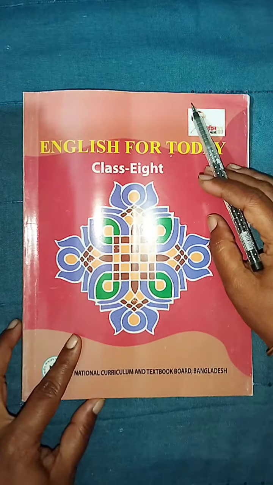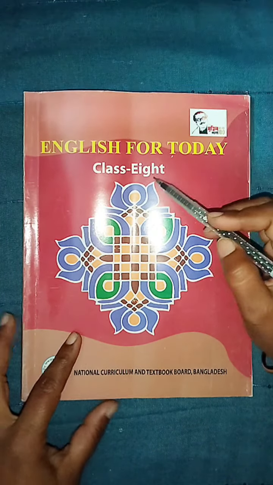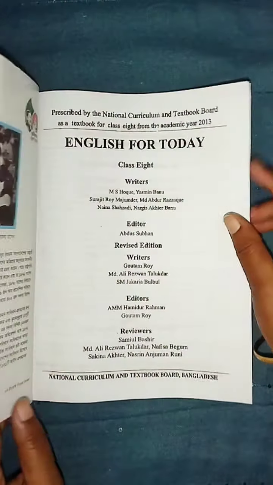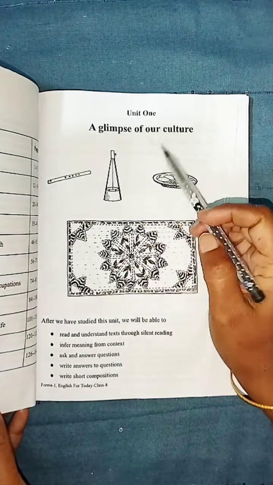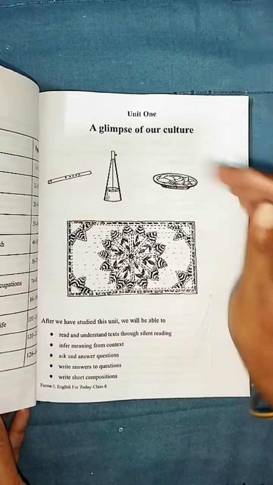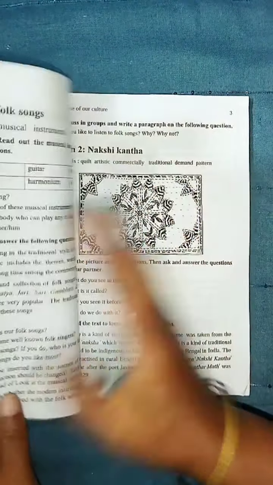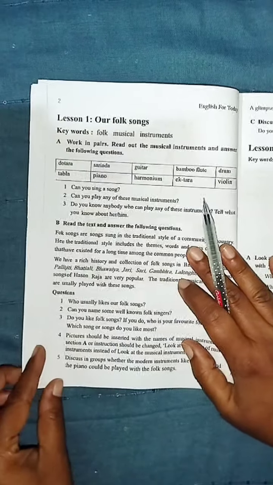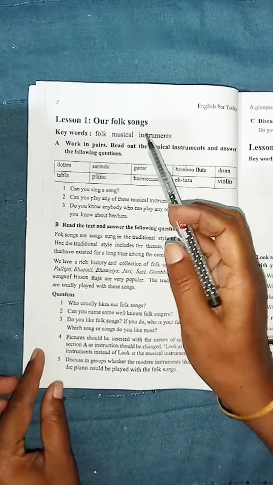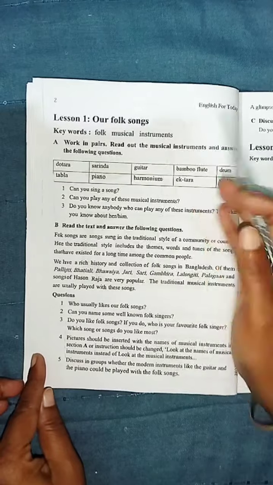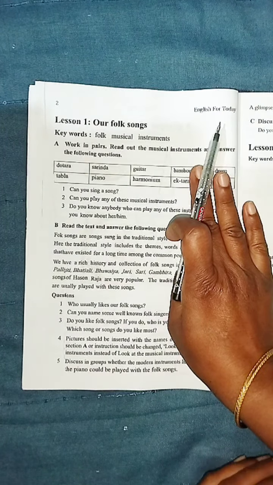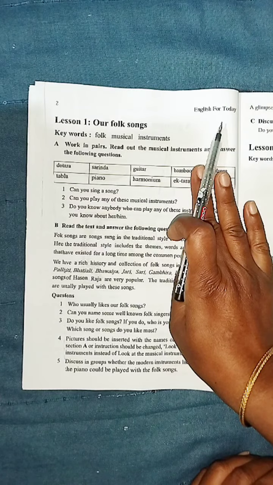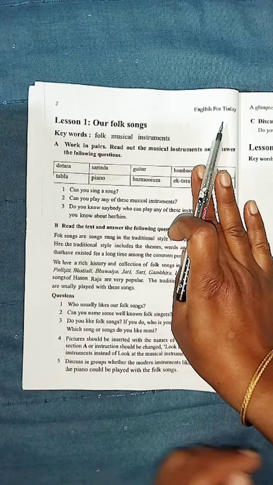Today we are going to read from your English for Today book, Class 8. Unit 1, A Glimpse of Our Culture. And in this unit, we are going to read from Lesson 1, Our Folk Songs. Dear learners, I hope all of you are ready with your textbook and joining with me. Let's start.